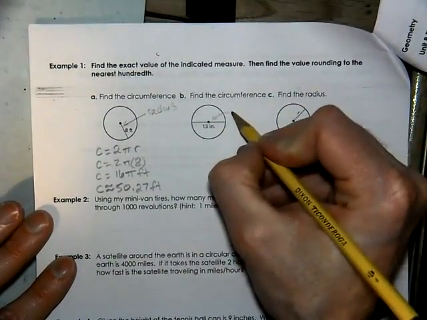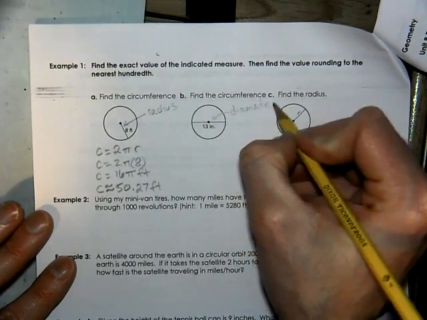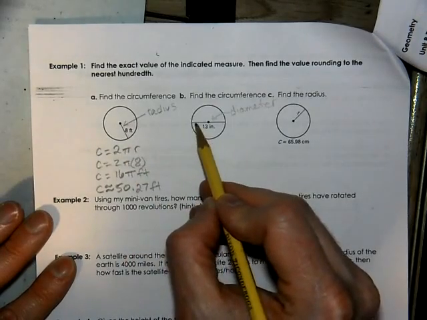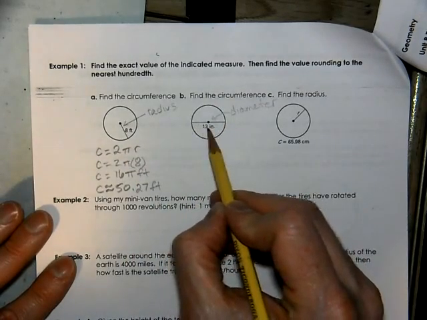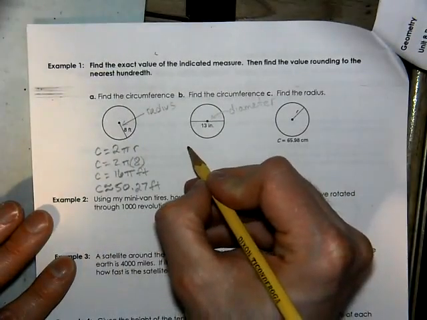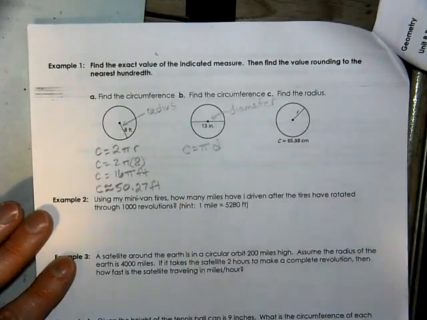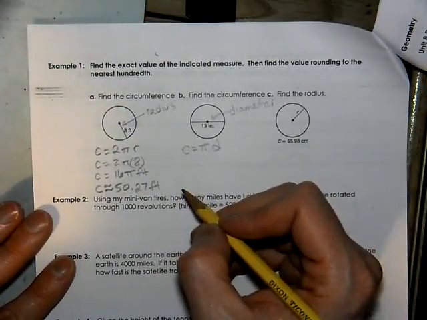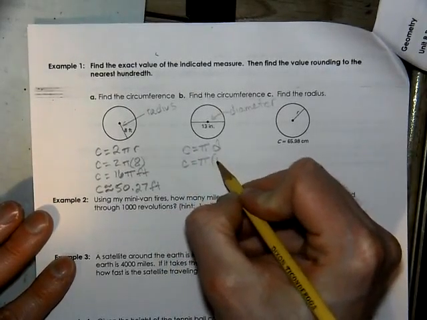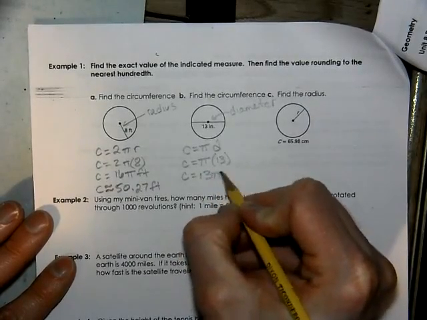Here, notice that they're giving us more than just half the circle. They're giving us all the way across. So with the 13 being in between, that's the measurement of the diameter. So this time we're going to use the formula that includes the diameter for calculating the circumference. So the circumference equals pi times 13. So now we're going to say 13 pi.